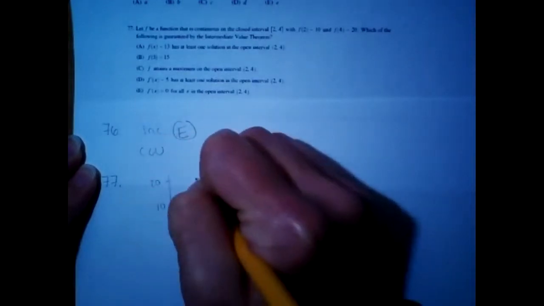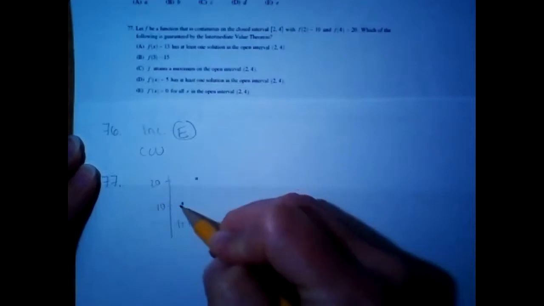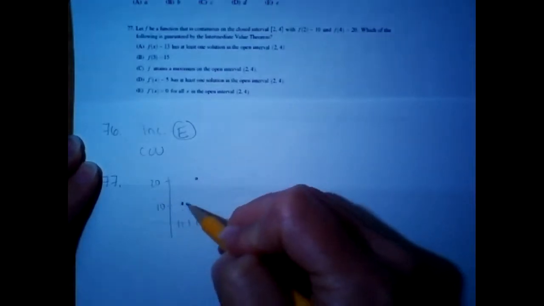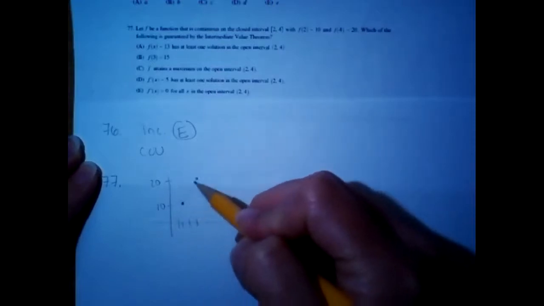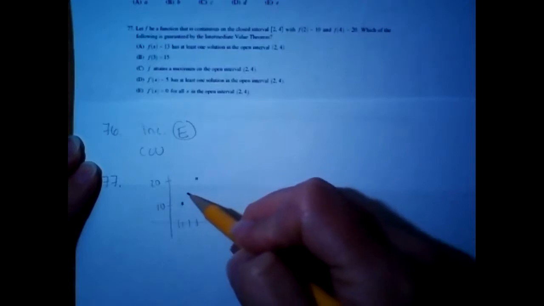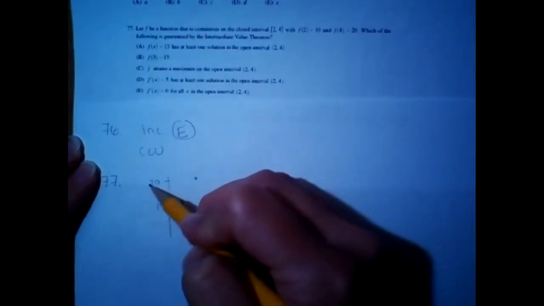I'm a real visual person. I just like to have a picture. We have the point 2, 10, so you'd have a point there. So 2, 10, and then 4, and then 20. I'm not going to make 20 tick marks, but you'd have a point here at 2, 10, and then at 4, 20. So if the function is continuous, when you connect those, and I don't know what it does in between, but it would be continuous. You wouldn't have any gaps. You're going to get all of the values in between 10 and 20.